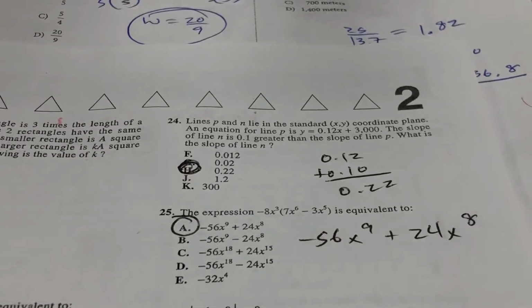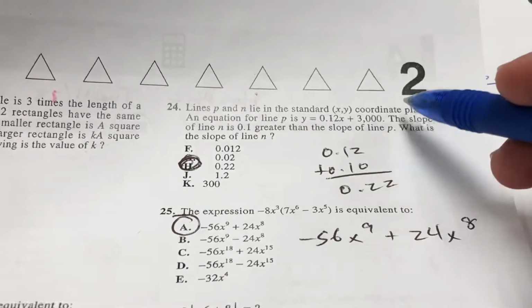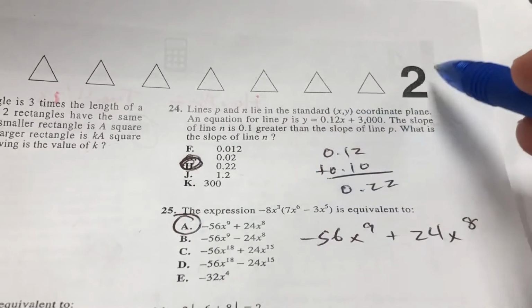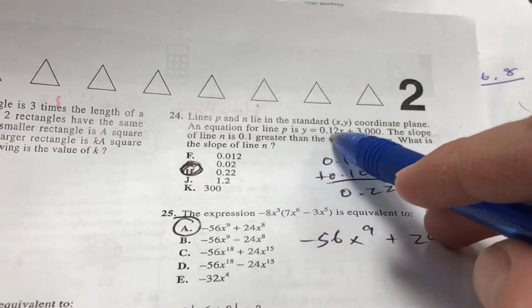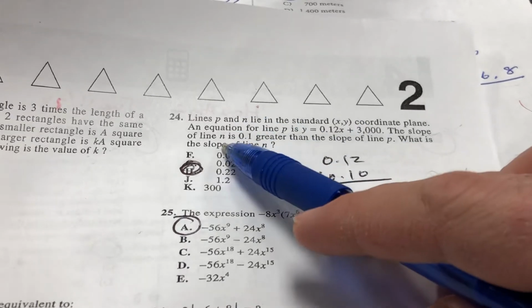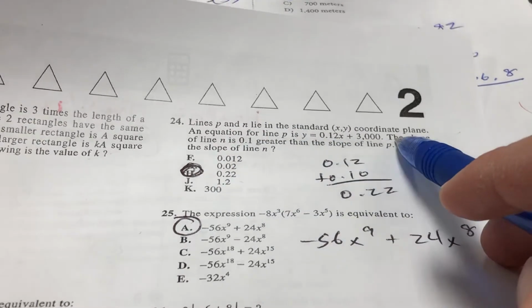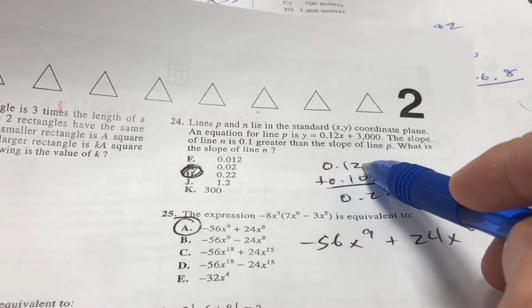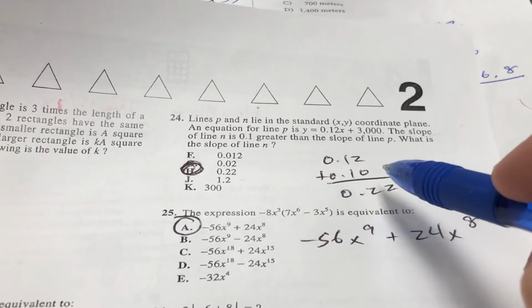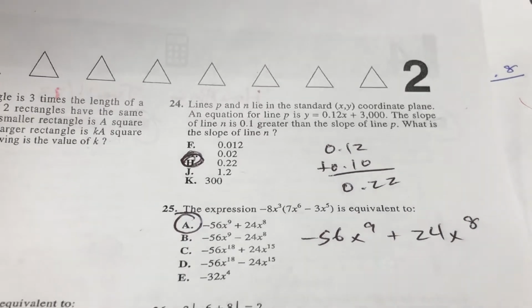Let's talk about 24. Line P and N are in the standard XY coordinate plane. This is the equation for P, tiny slope. The slope of N is 0.1 greater than the slope of P. So I take the slope of P and add 0.1 to it. That's the slope of N. Wow, that's easy.